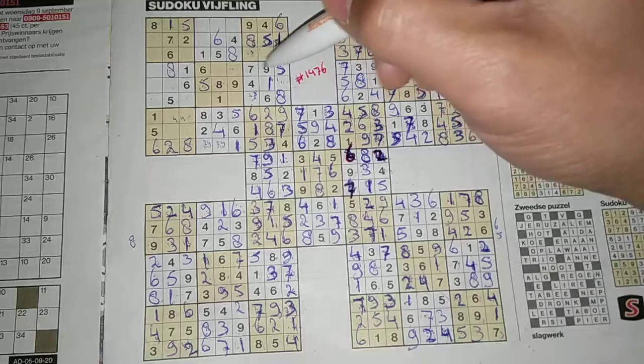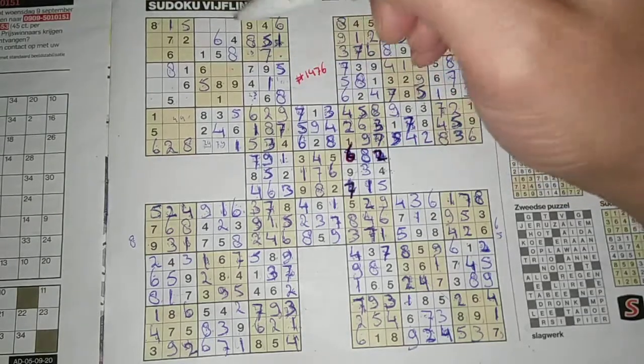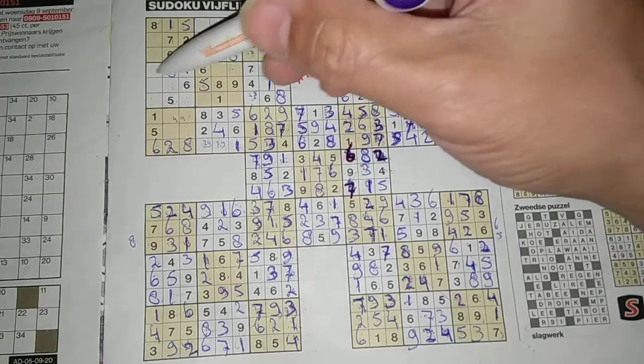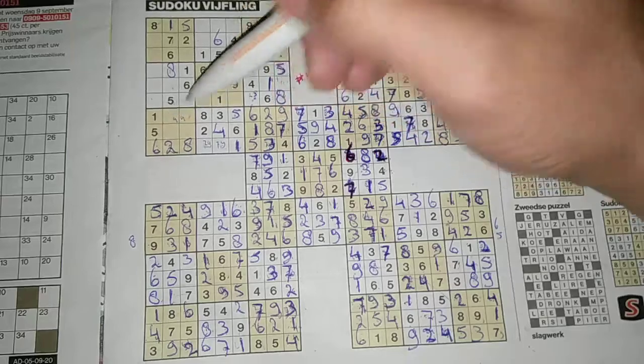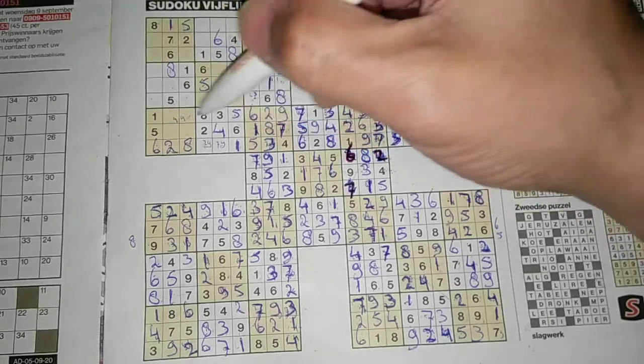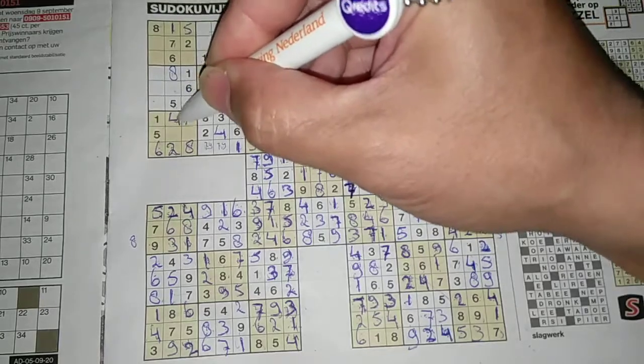7 in this row, 7 in that column. So 1 box left for the 7 should be here. These 2 should be a 7 missing. We have a 7 here, no 7 there. 7 should be here, and the 4 goes there.